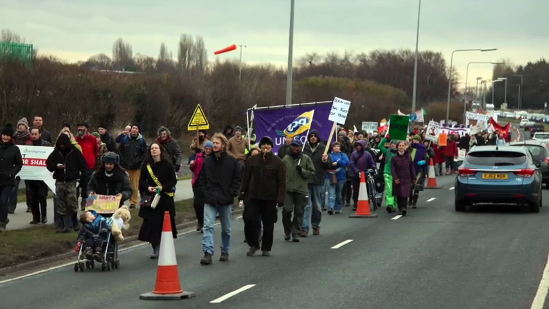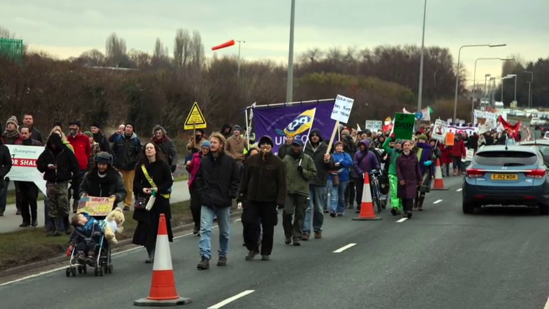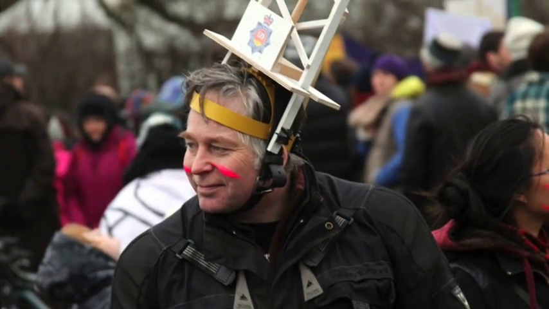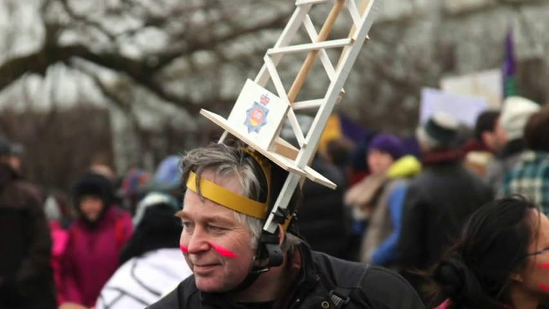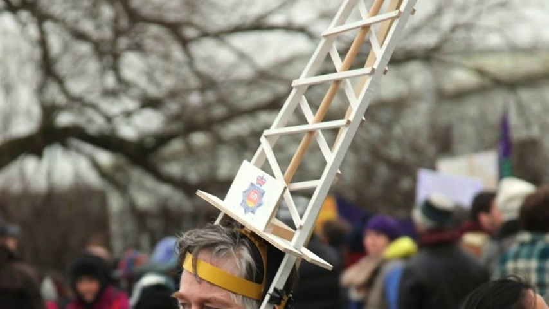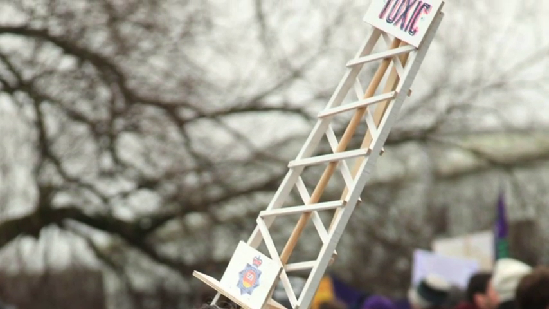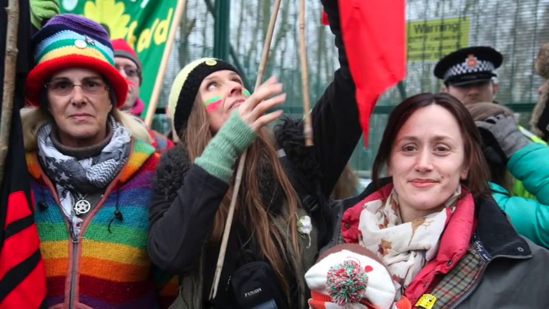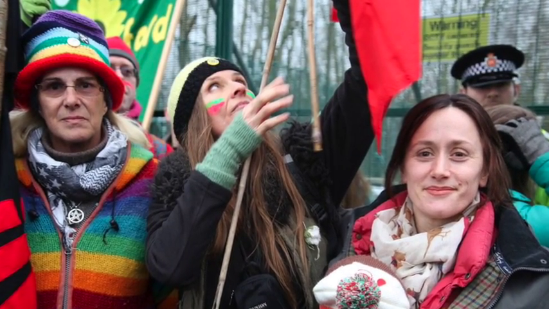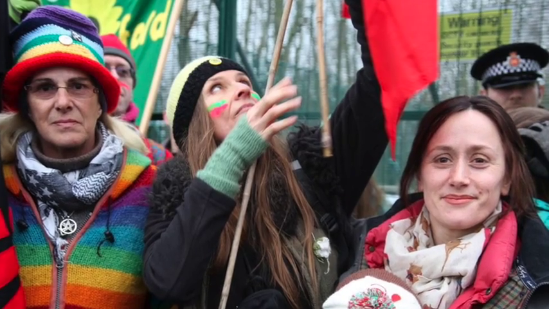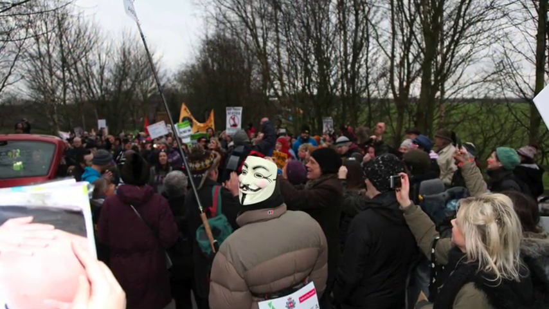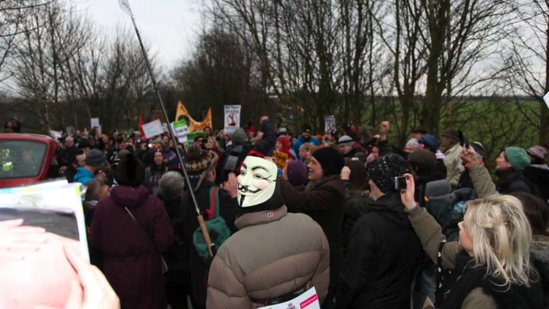Do you want a hole under your house? Do you want poison in your pipes? Tired dancing from your taps? That's where the shale lies. That's where the shale lies. Who owns the land on which we stand?